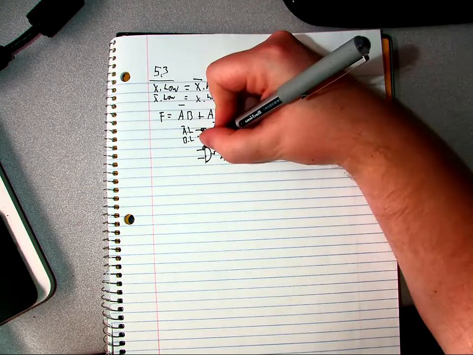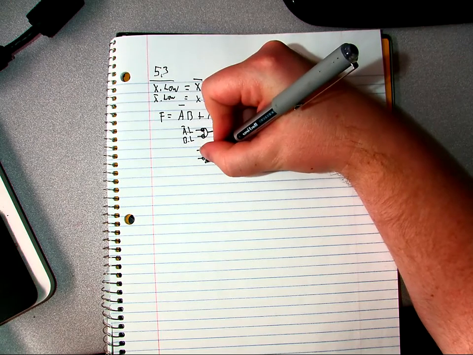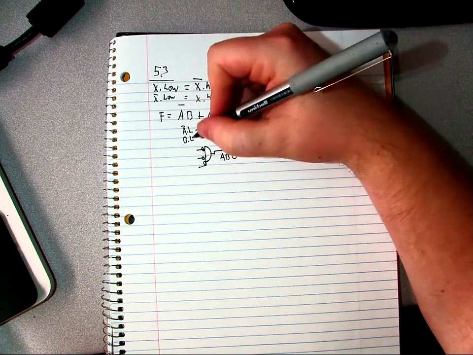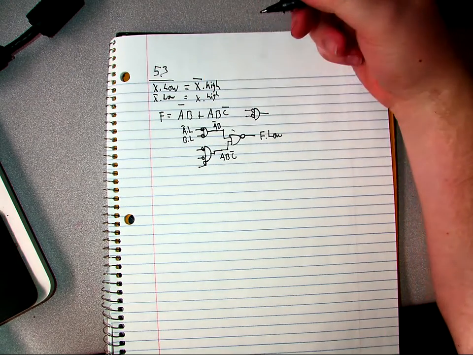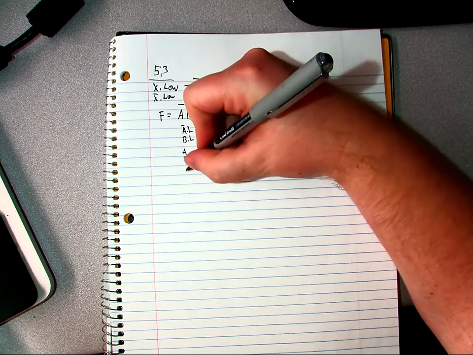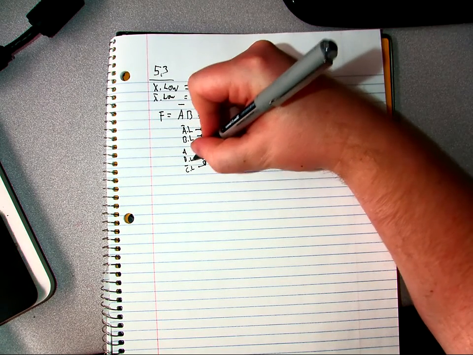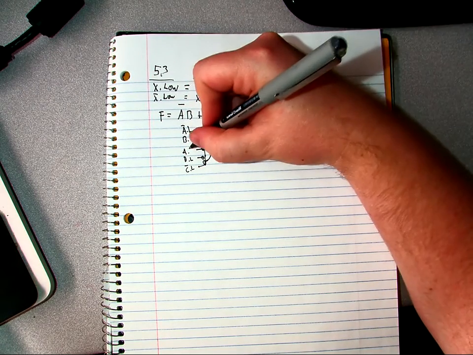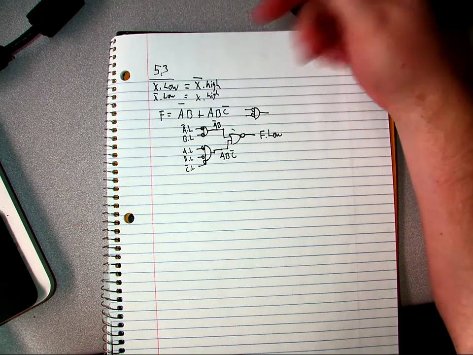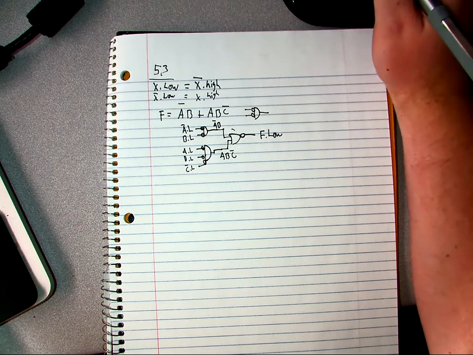We can do the same thing here. Oh, there's supposed to be 3 inputs with another bubble. And we can do the same thing where we can do A, B, and C bar dot low, because I have inversions on the input. Done. Nice and simple.